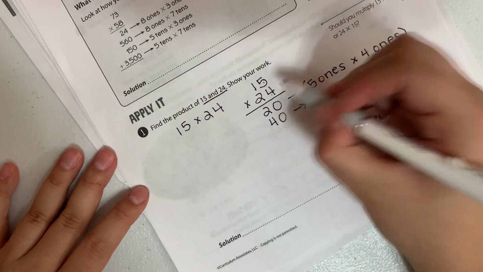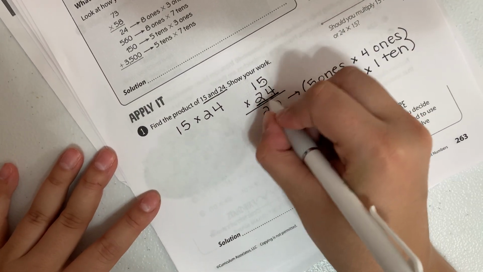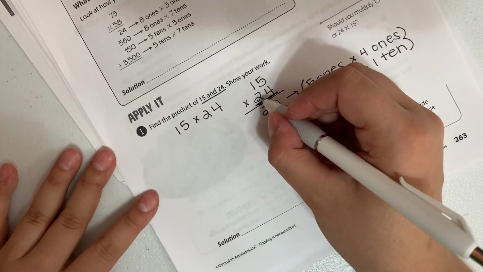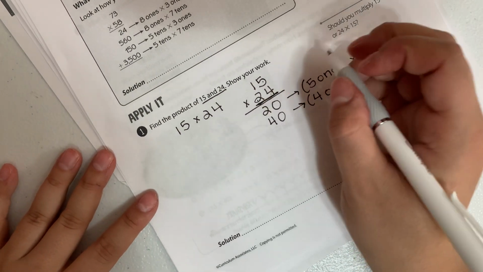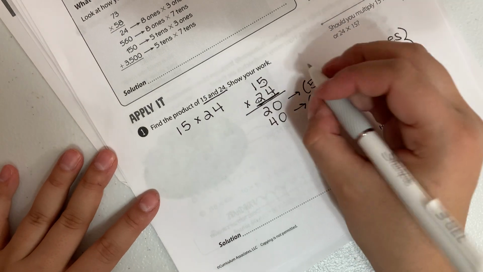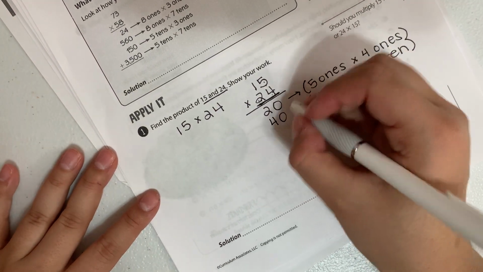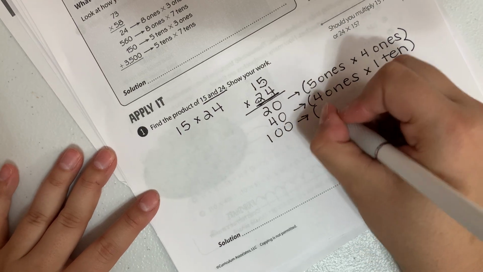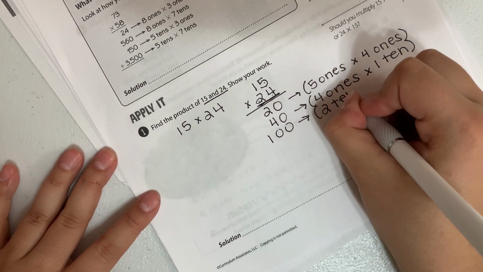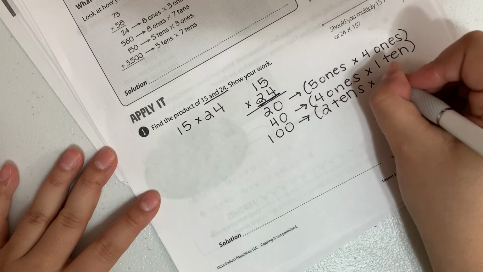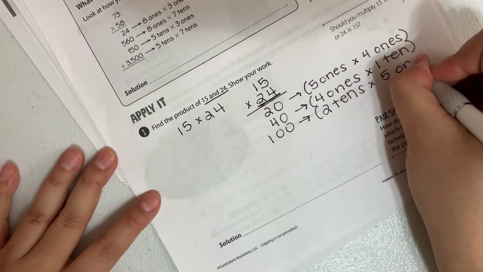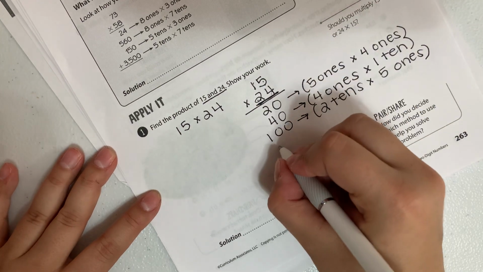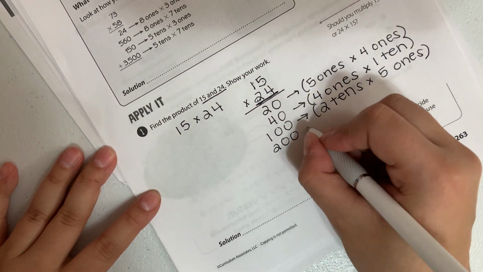So we're done with the ones place, so now we're looking at both numbers, the 10 and the 20. Technically it's saying 20, because we're looking in the tens place and there's 2 tens. So we're going to have 20 times 5, which we know is 100. So we have 2 tens times 5 ones. And then we have 20 times 10, which is 200.